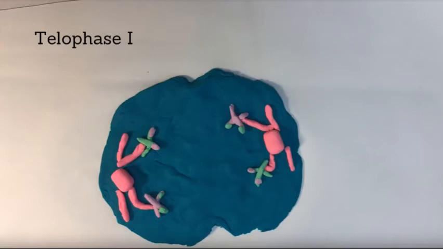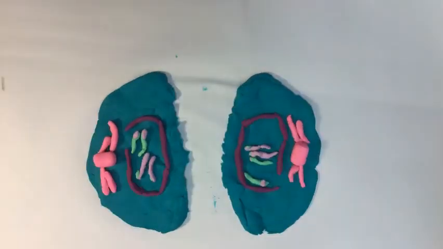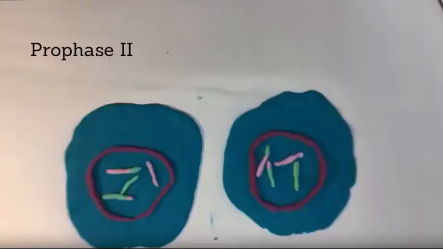Now for the final phase of the first part of meiosis, telophase 1. During telophase 1, a cleavage furrow forms and cytokinesis splits the cell into 2. A new nuclear envelope is formed in each of the recently created cells. Wait, but that's not all. Meiosis goes through a second similar division as the first. The second division is pretty similar to the first, except the 2 cells are splitting rather than 1.